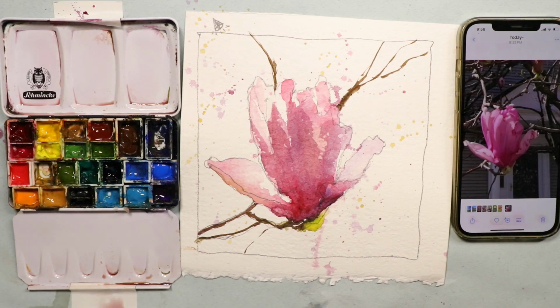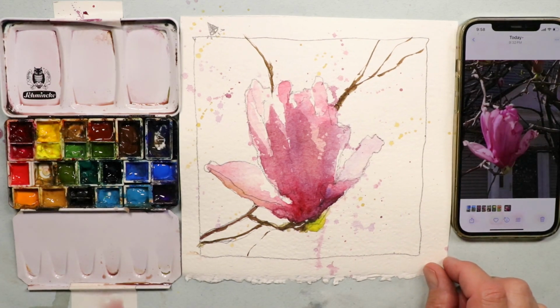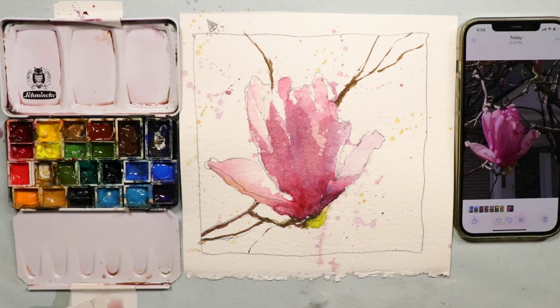We'll do these three flower compositions. Okay, we're going to have a great time together. Let's get our paper, our pencils, our brushes, and we'll get started in just a second. Okay, let's go.